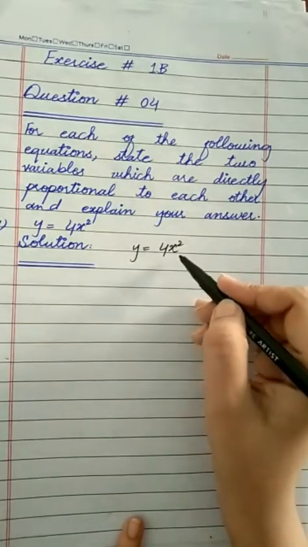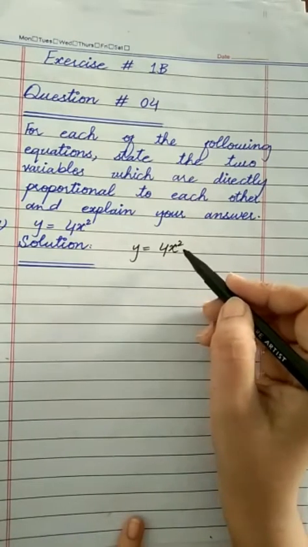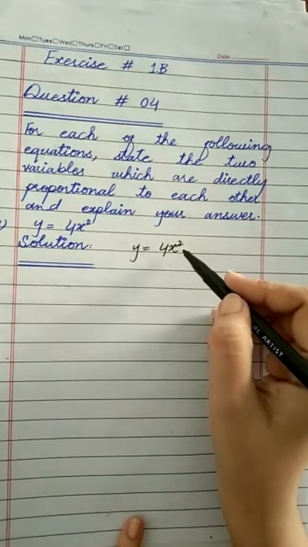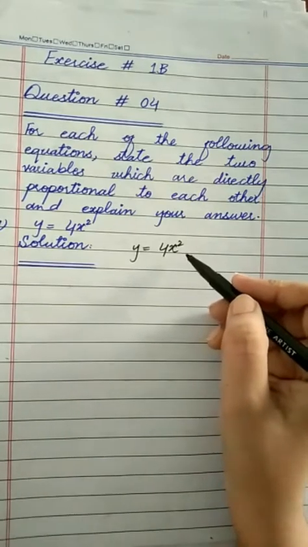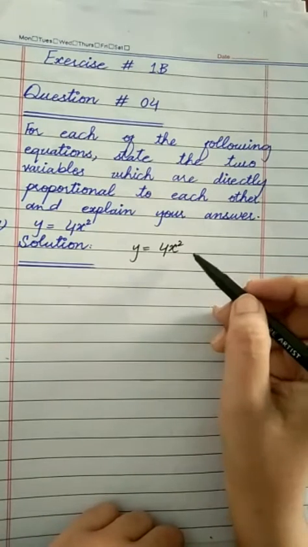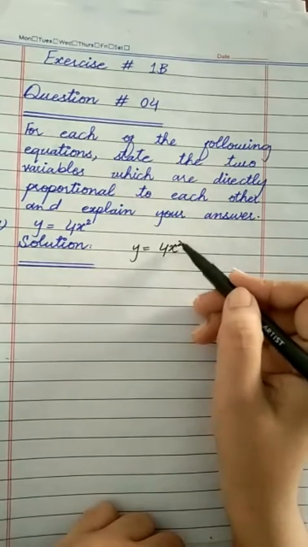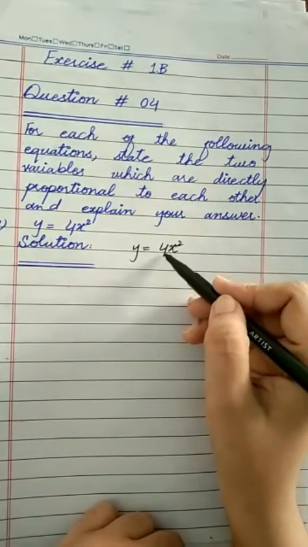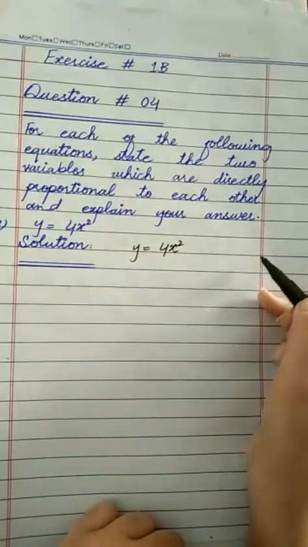Okay, first of all I'll make it clear what variables are. Students, variables are those terms whose values always vary. They are not constant at all, and they are denoted by small letters, like a, b, c or x, y, z, as shown here. X here is the variable, and along with the variable, the term is called the coefficient. On the other side, if there is any number, like 1, 2, 3, with its value, that is called a constant.